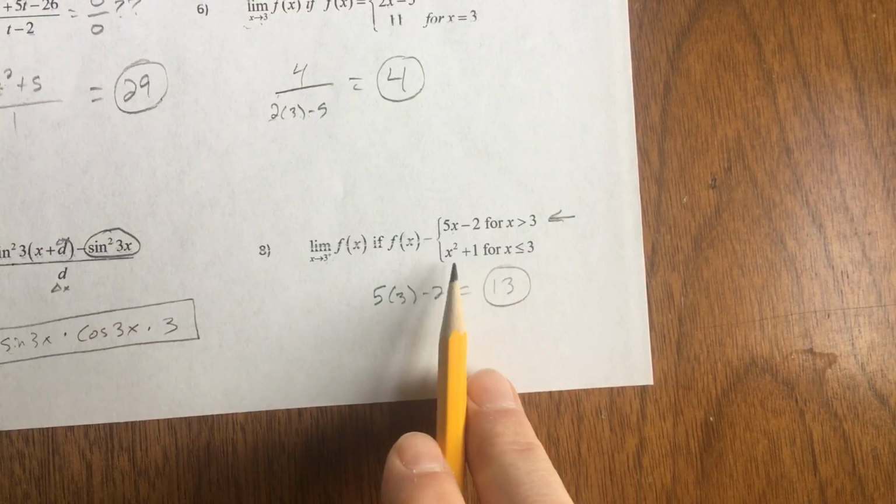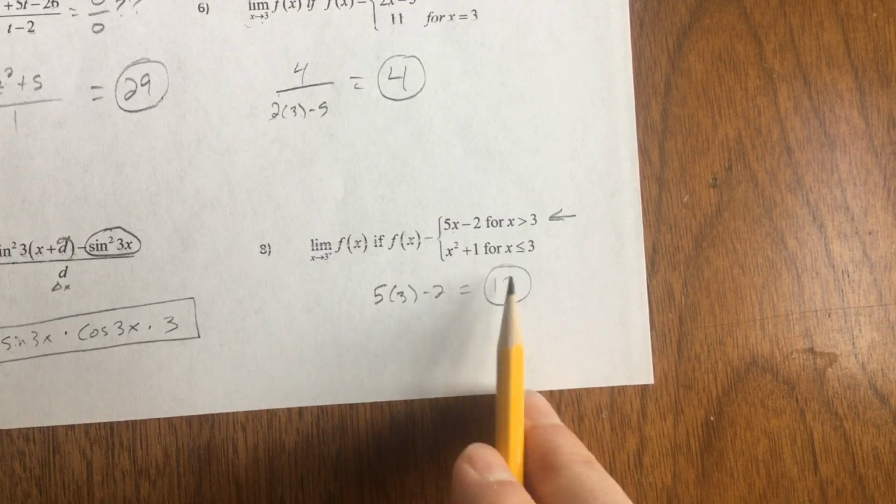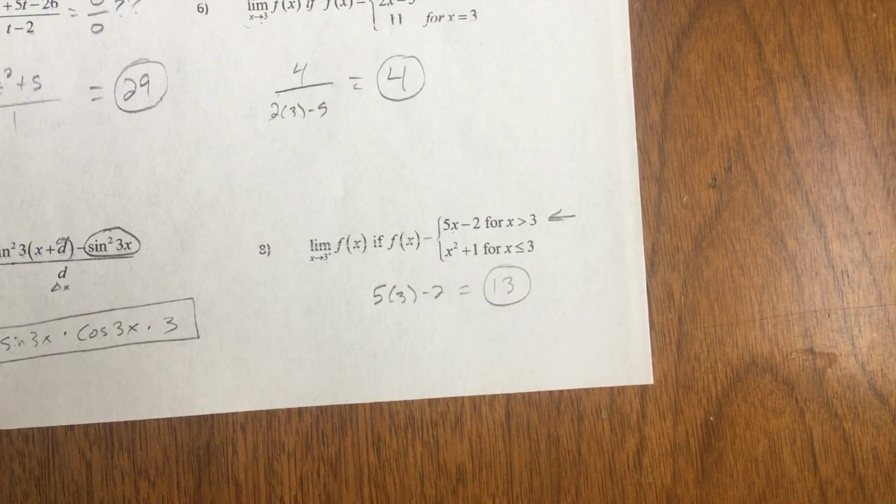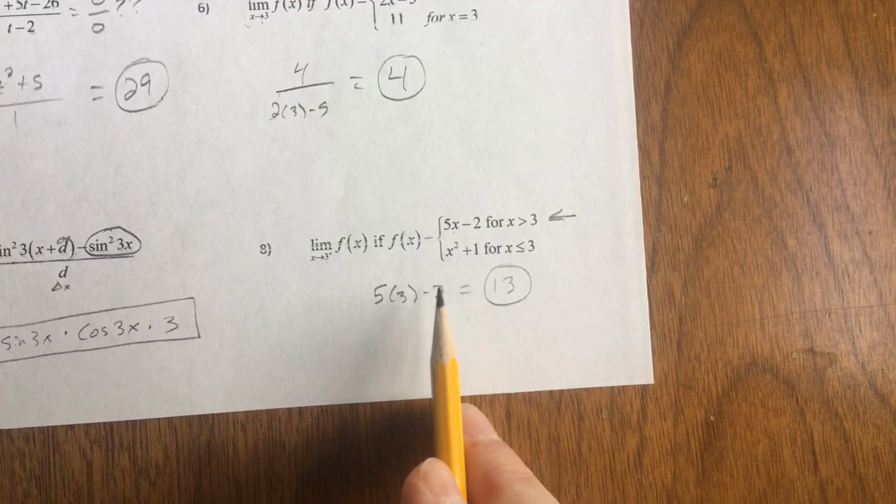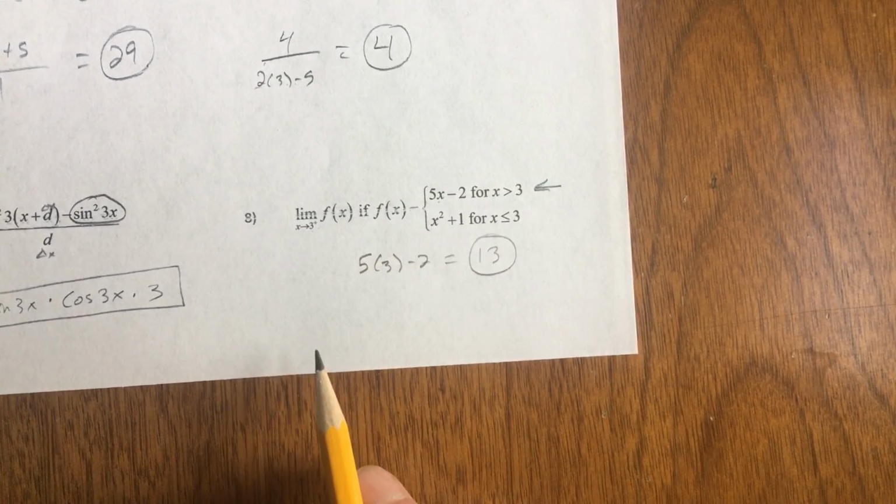From the left side, it looks like it equals 10, which means we have a jump discontinuity there. So this is discontinuous at 3. It doesn't have a full limit at 3, but it does have that partial one-sided limit coming from the right.